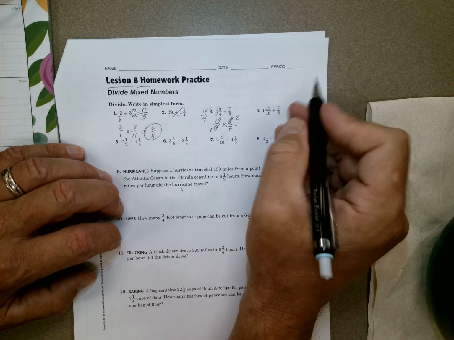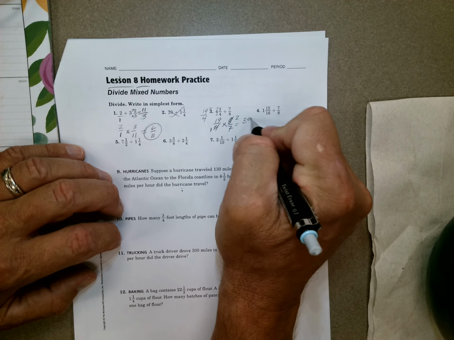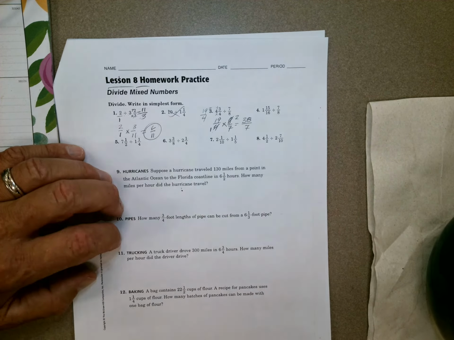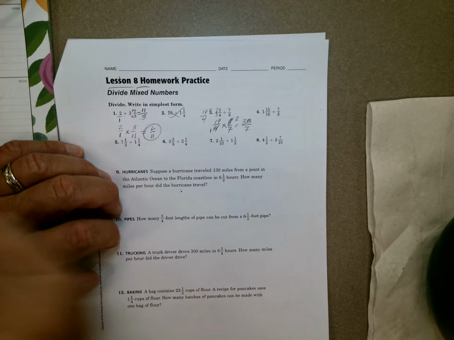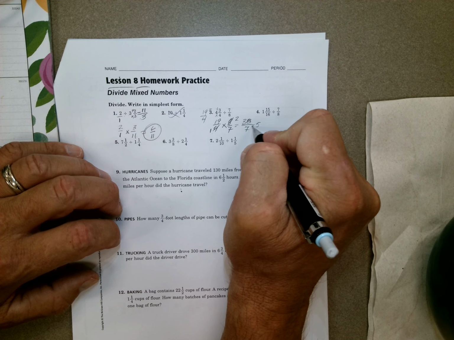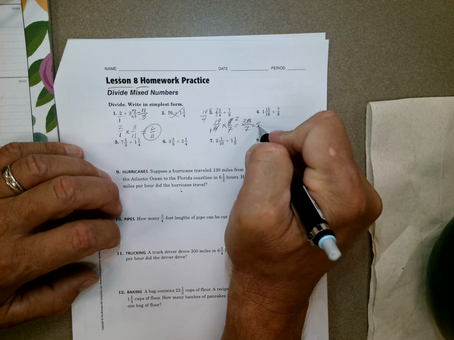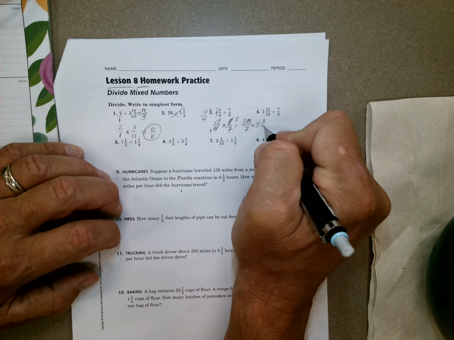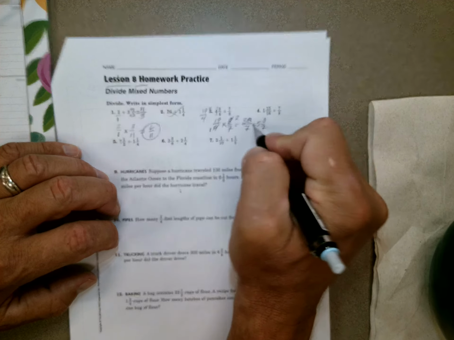19 times 2 is 38. 1 times 7 is 7. And that 7 will go into that 38 5 times. 7 times 5, watch how I do this, is 35. 38 minus 35 is 3/7. That's the mental way to do it.